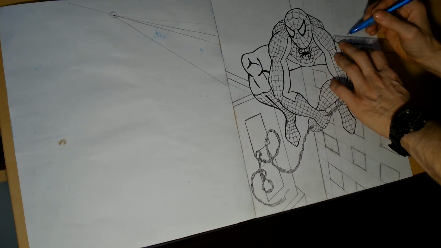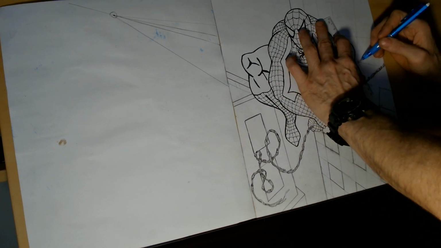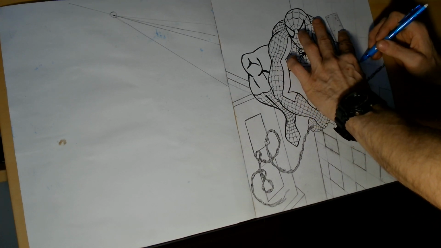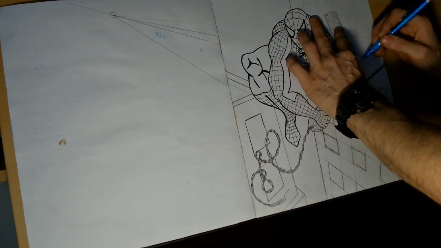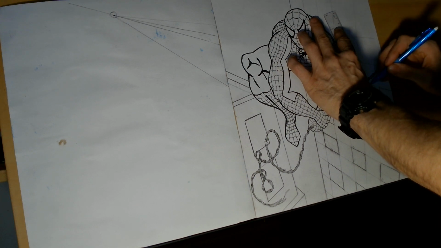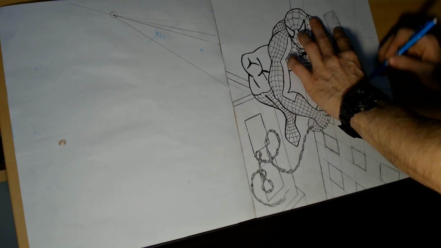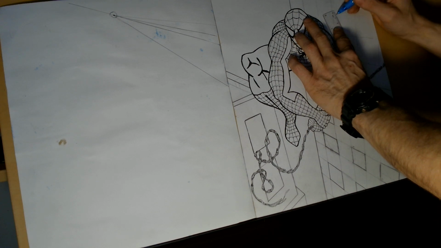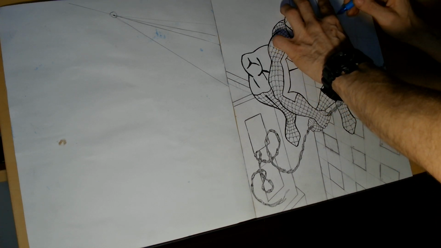So that would be 22 and a half right there. I can continue that line up too, because that lines up perfect. So I can line that right up here like that.